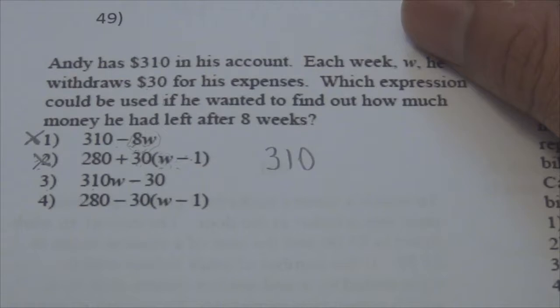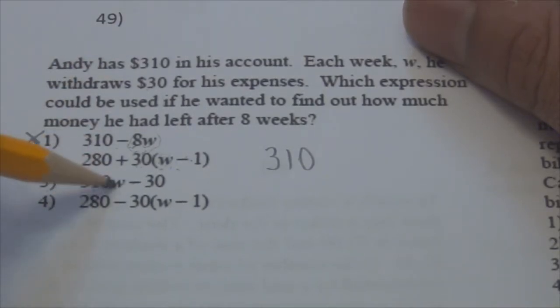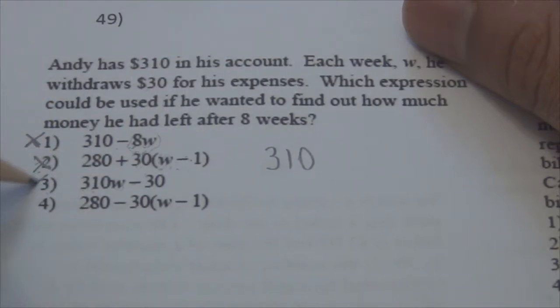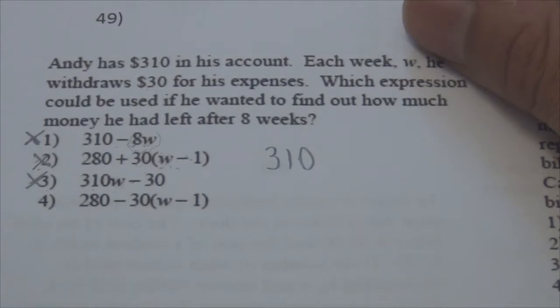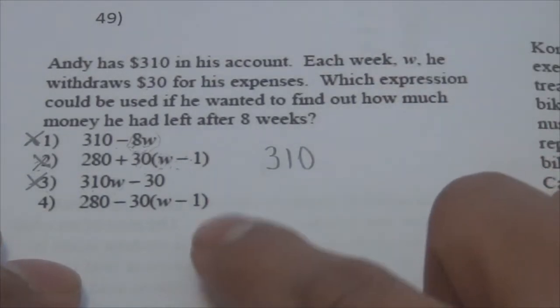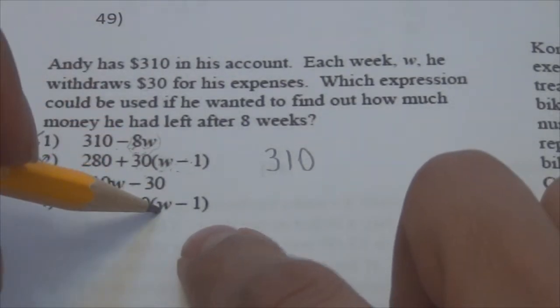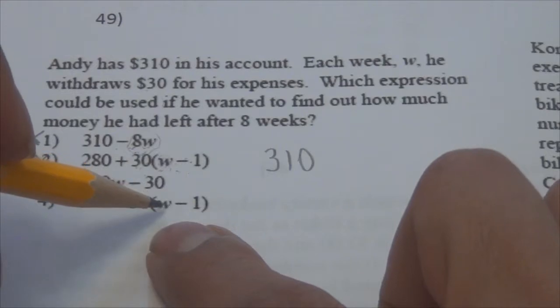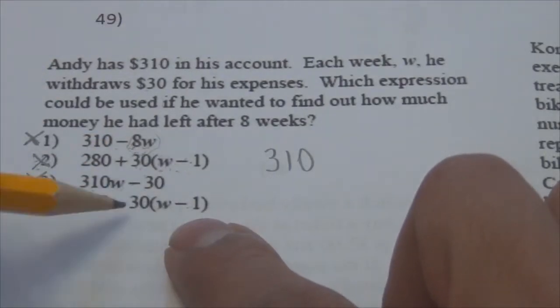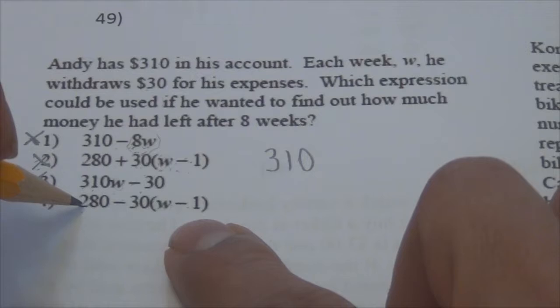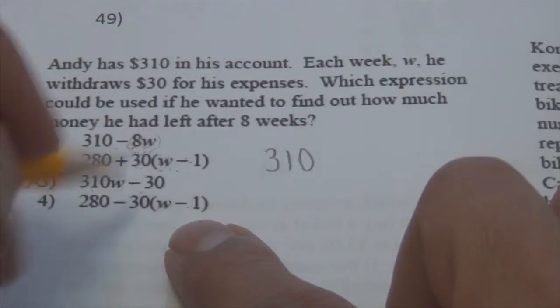Let's try this one, at 0 weeks. 310 times 0 is 0. Minus 30 is negative 30. That's not how much money he will have left. Remember, at 0 weeks, he's supposed to have $310. Let's try here. At 0 weeks, 0 minus 1 is negative 1. Negative 30 times negative 1 is positive 30. 280 plus 30 is 310.